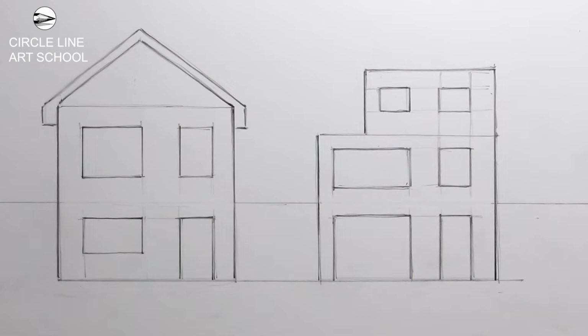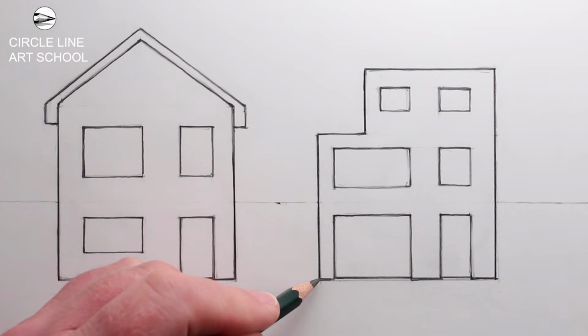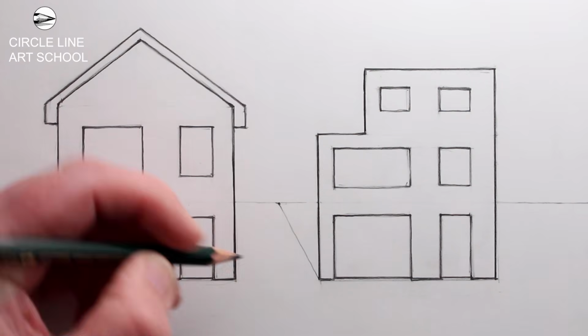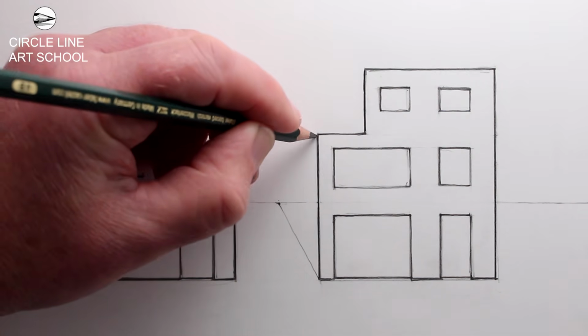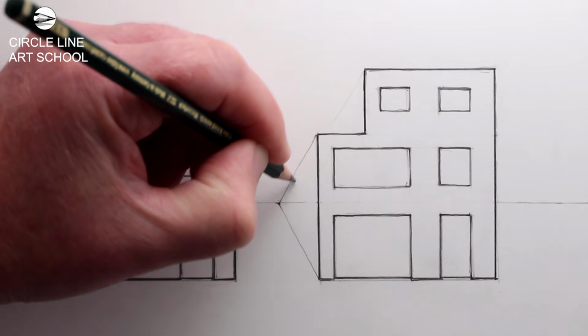Now's the important part, which is to put the vanishing point, a single dot, in the center of the horizon, and then we can draw guidelines from the corners of the building on the right and the corners of the building on the left, going towards the vanishing point. Now these lines are just soft lines because we'll need to erase them to some extent later on.